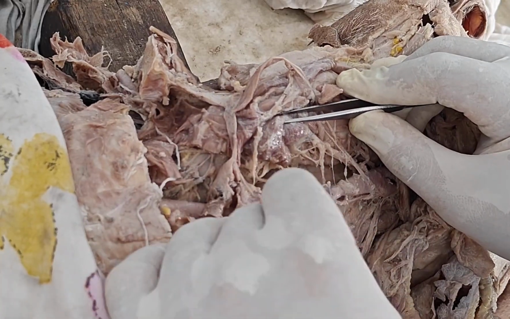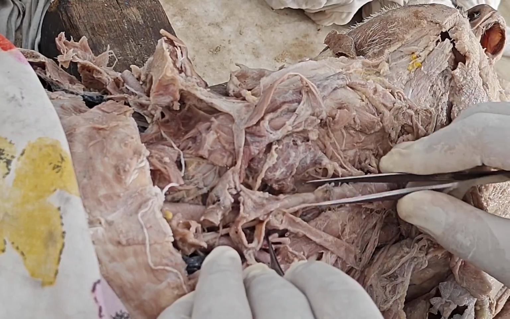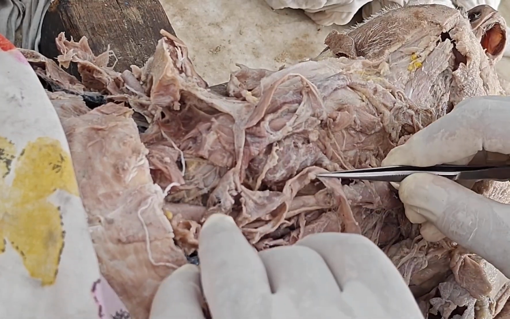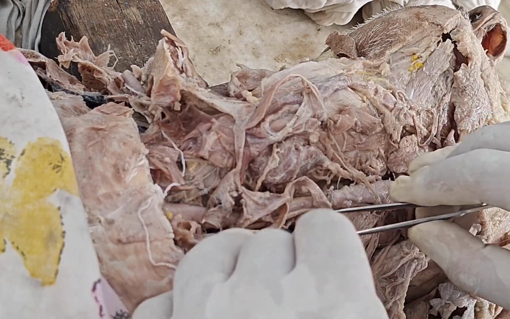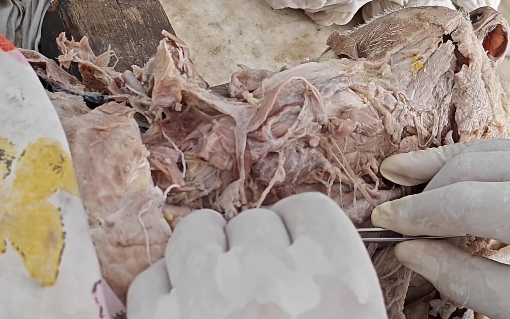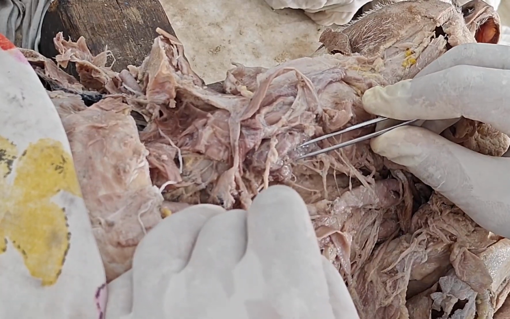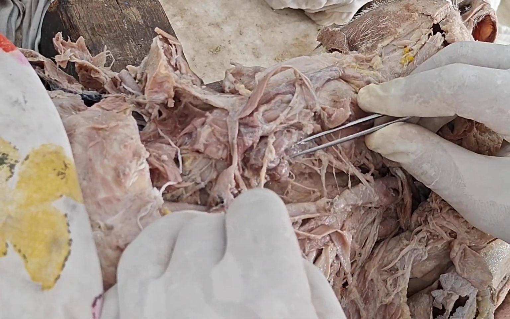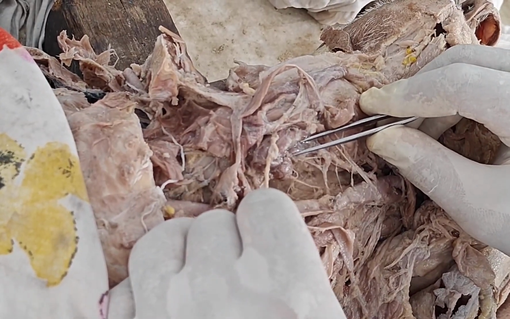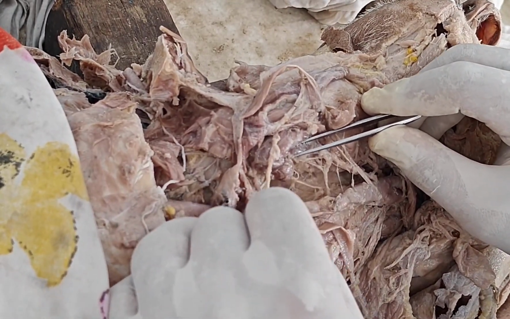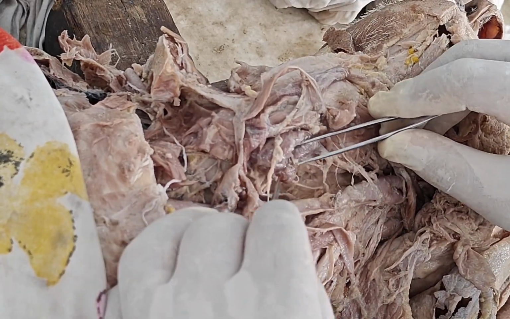So the inferior thyroid artery is the branch of the thyrocervical trunk, and the thyrocervical trunk is a branch of the subclavian artery. This inferior thyroid artery supplies the lower part of the thyroid lobes, and during thyroidectomy you always have to ligate the inferior thyroid artery away from the gland, because near to the gland it is along with the recurrent laryngeal nerve.